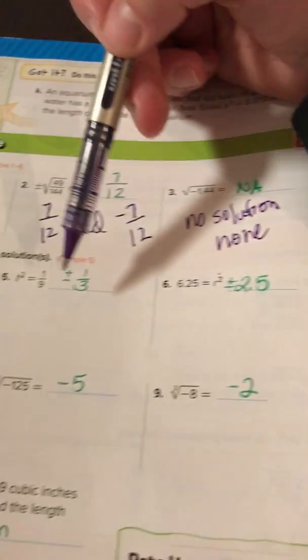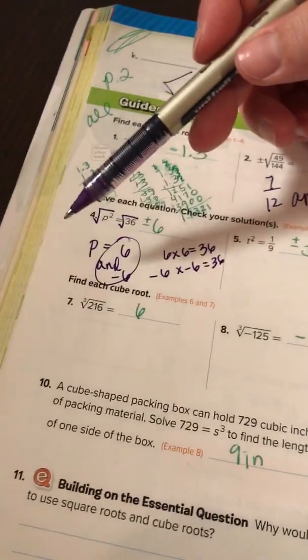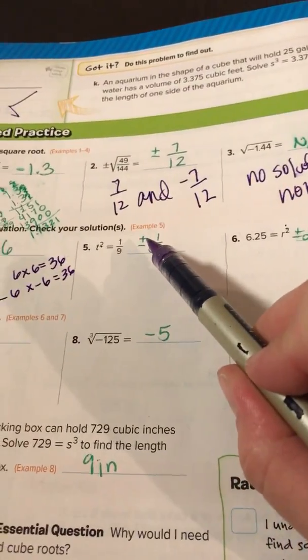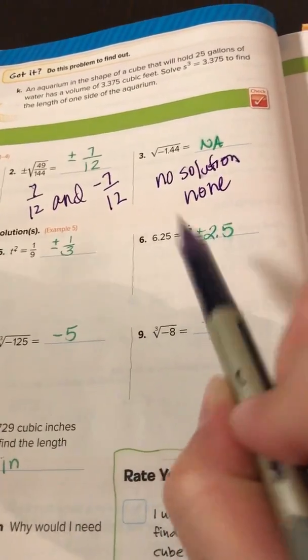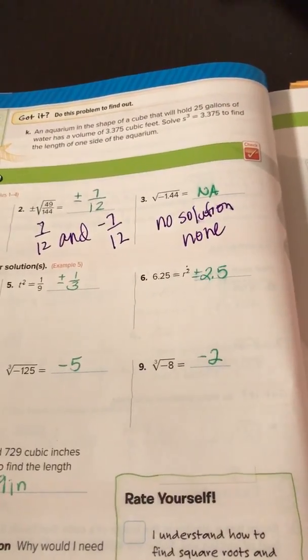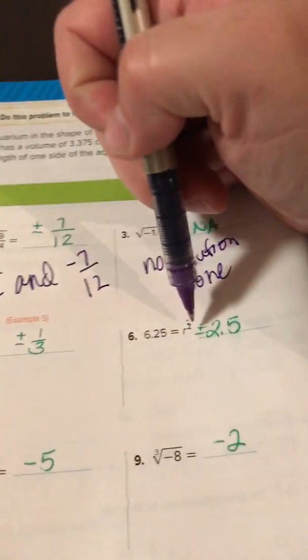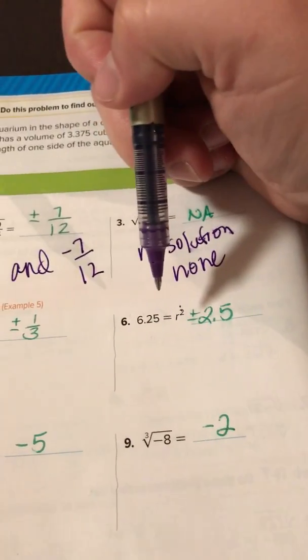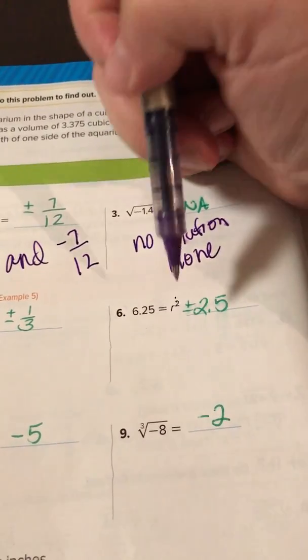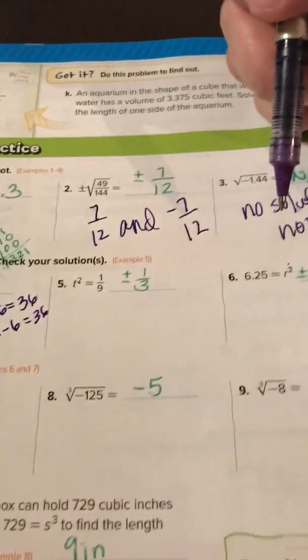So on all of these that say a variable squared, r squared, t squared equals, p squared equals, all of these, both the positive and the negative, are correct answers because we're squaring a positive, which gives us positive, or squaring a negative, which also gives us positive.